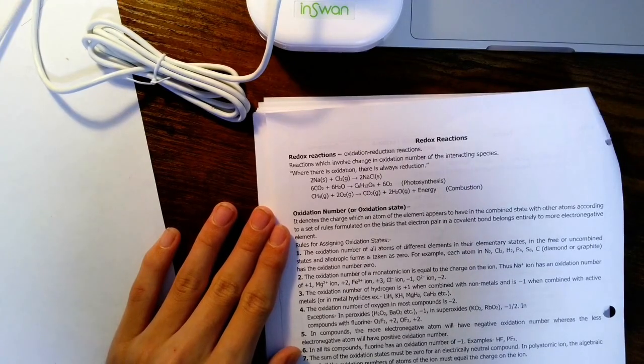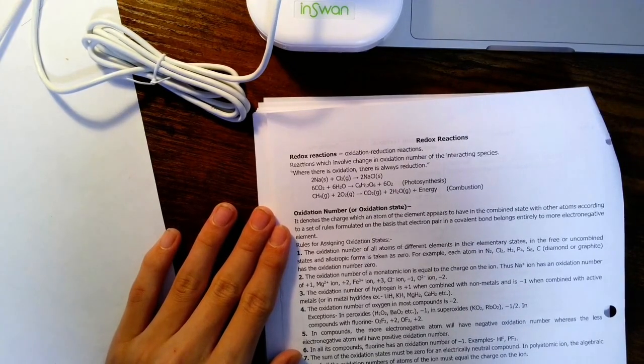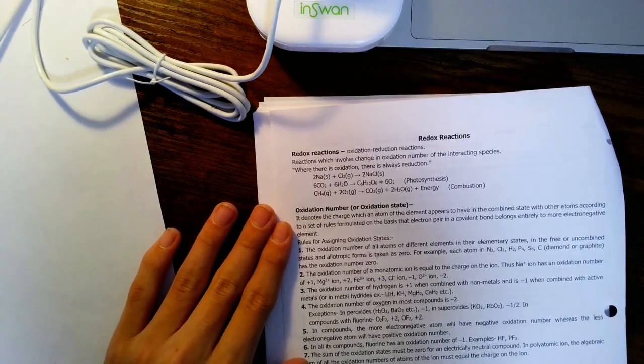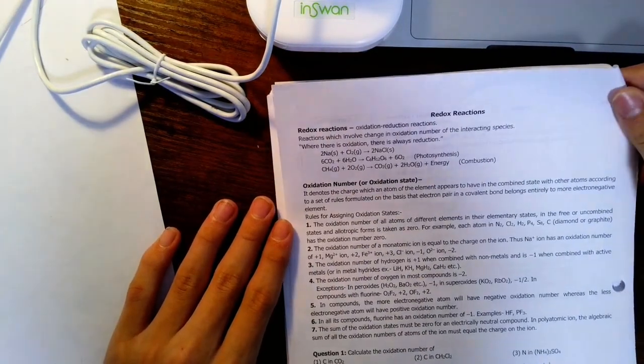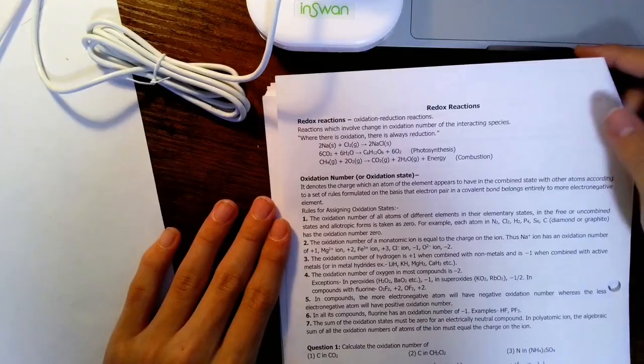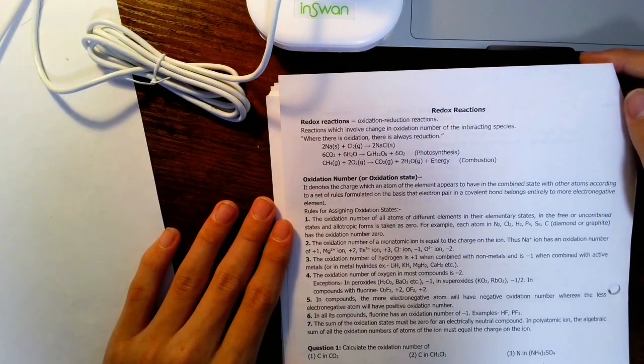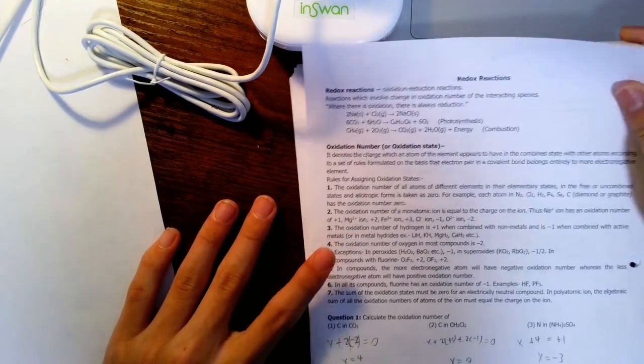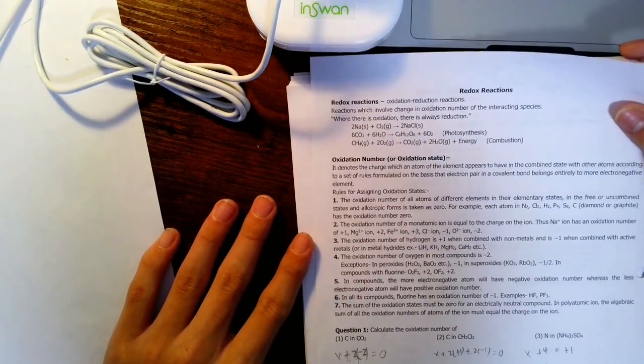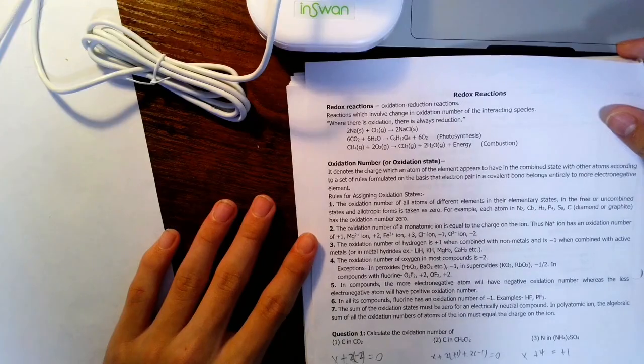Okay, hello everyone. Today we will be talking about what we learned in yesterday's extra learning study section. Actually, this one is from a long time ago, and it's kind of late, but I'm gonna do it anyway. So, oxidation number or oxidation state.